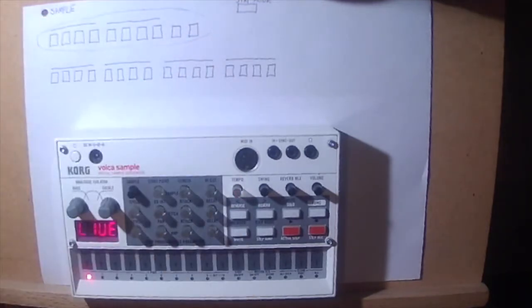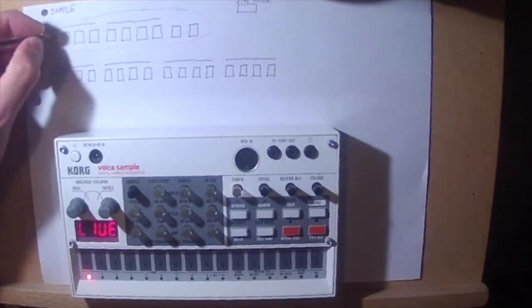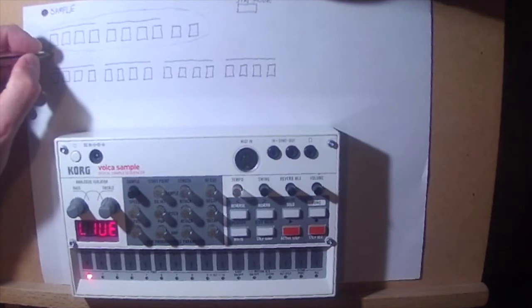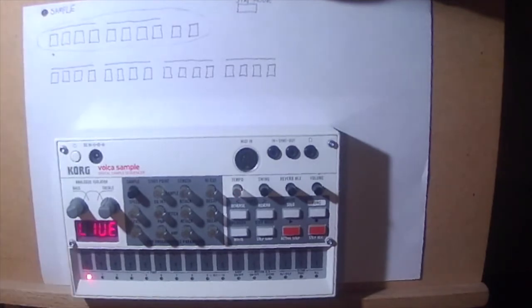So typically what you would do is you then say, I'm going to select position 1. It'll show me what I'm selecting with a little light. So I'm going to make sure 1's selected, so the light is showing me I'm on 1.